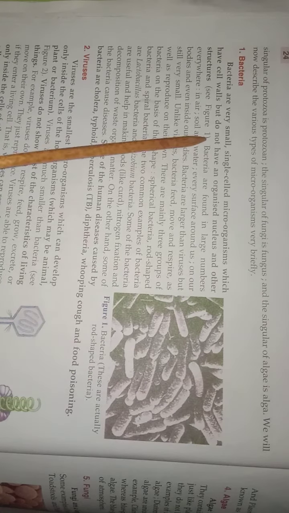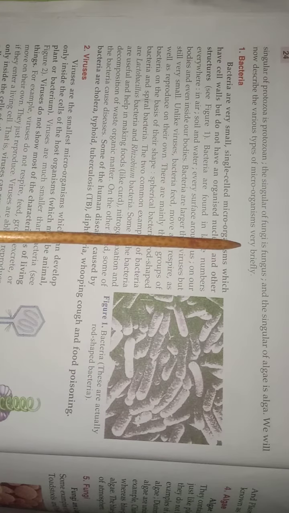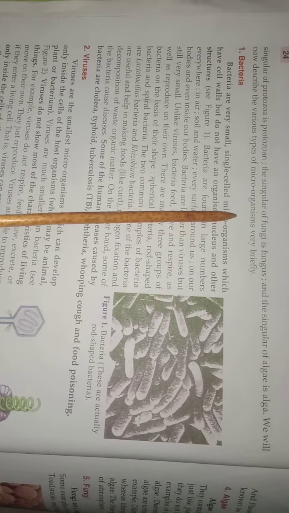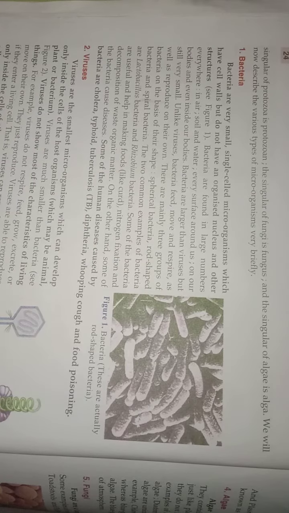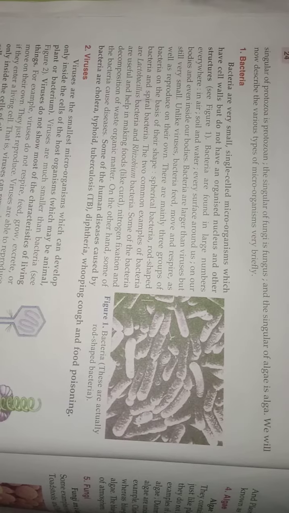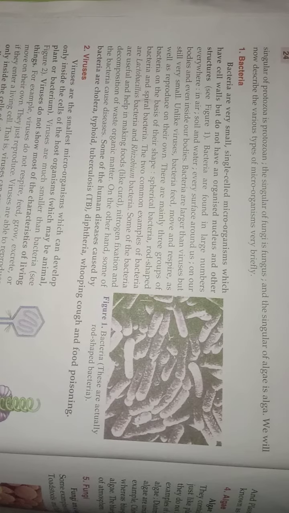We will describe the various types of microorganisms in brief in the next class. Today I have just given you the introduction of this chapter and the categories in which they are divided: bacteria, viruses, protozoa, fungi and algae. We will discuss this in the next class.